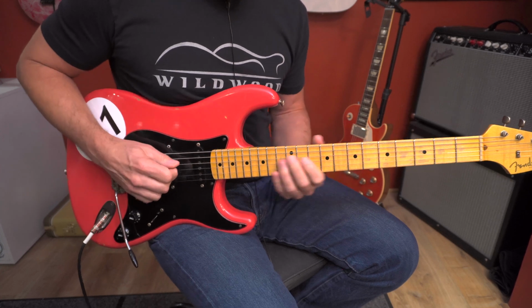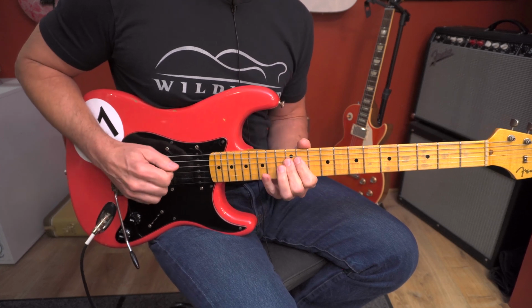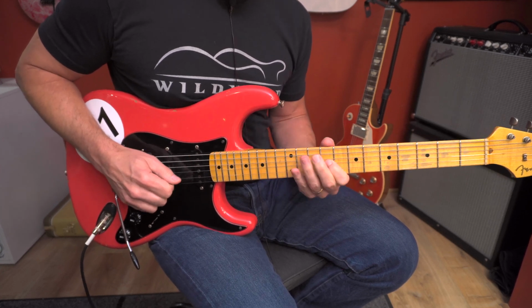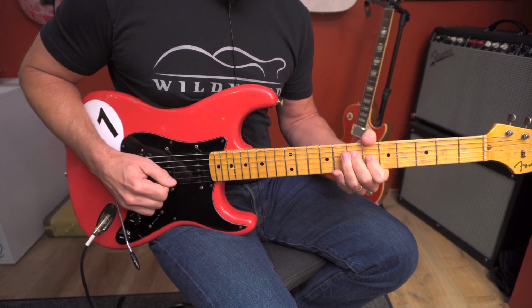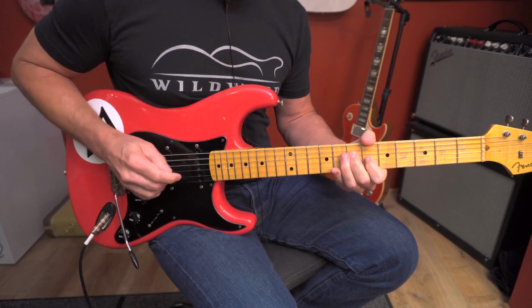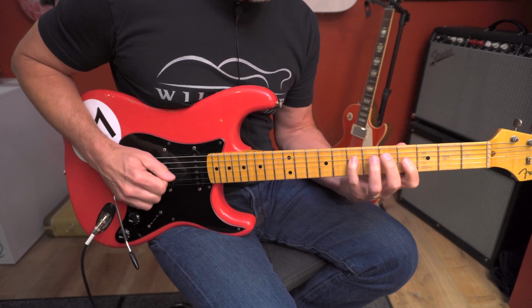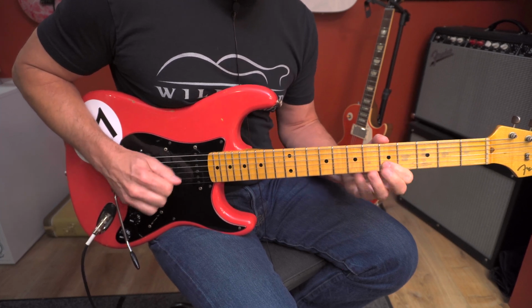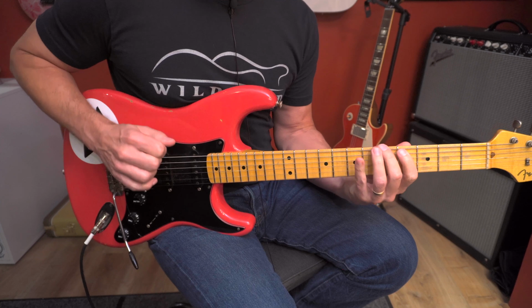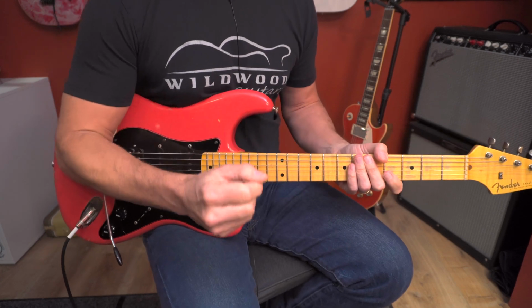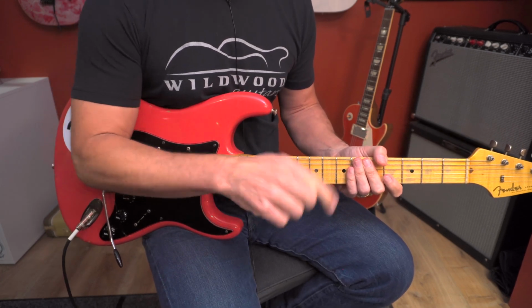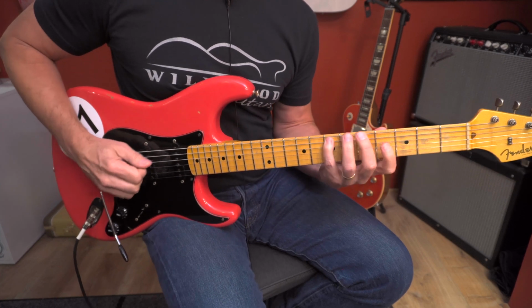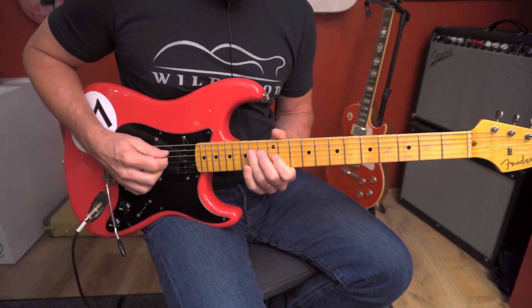Those notes are from the A Mixolydian scale. A Mixolydian is just a major scale, A major scale with a flat 7. 1, 2, 3, 4, 5, 6, flat 7.